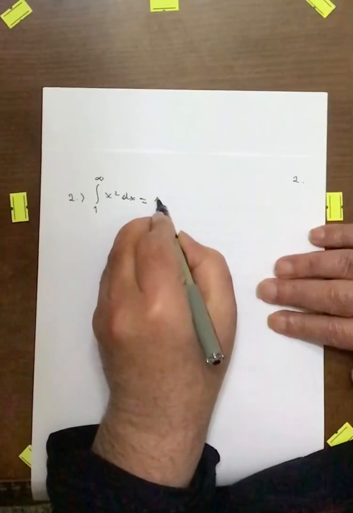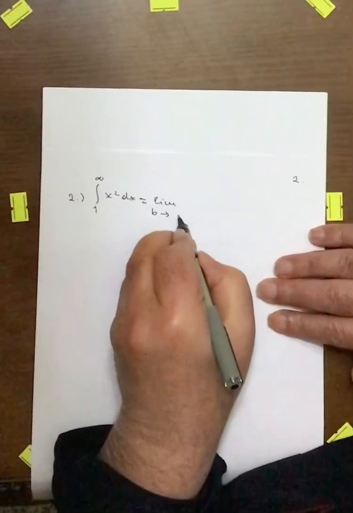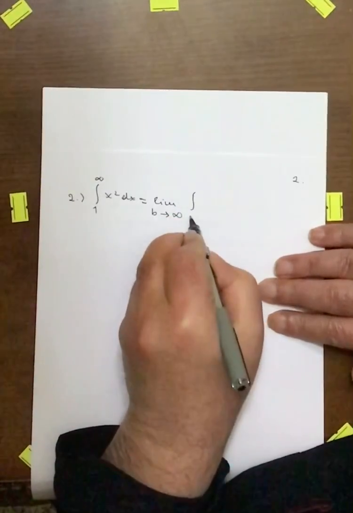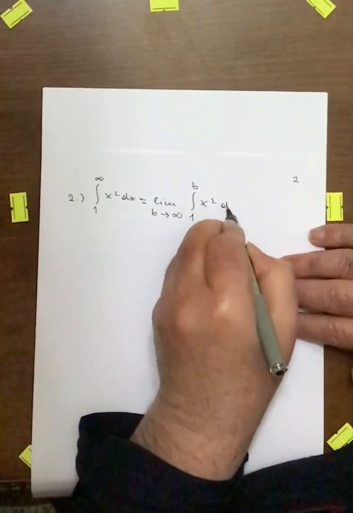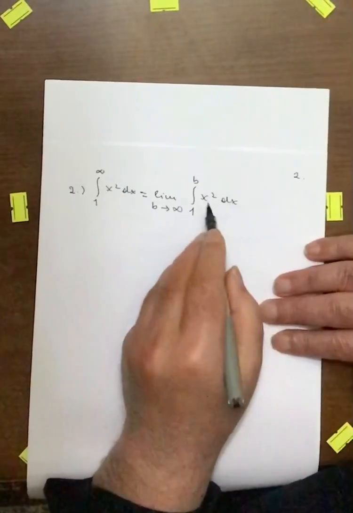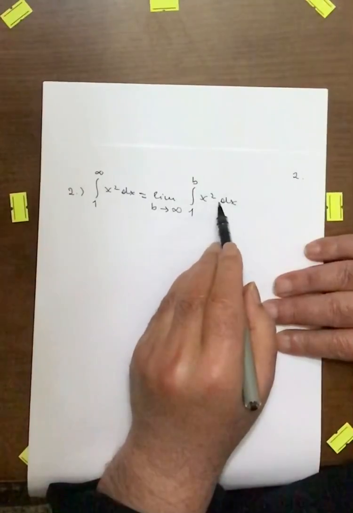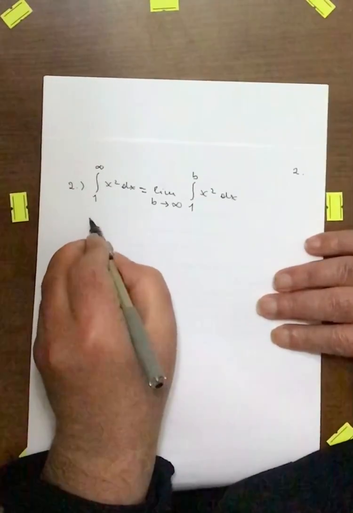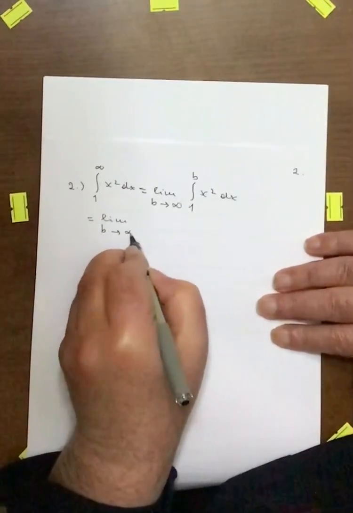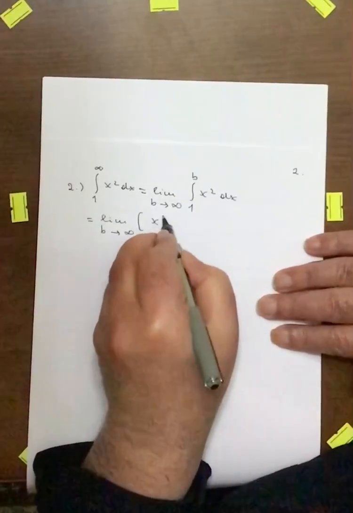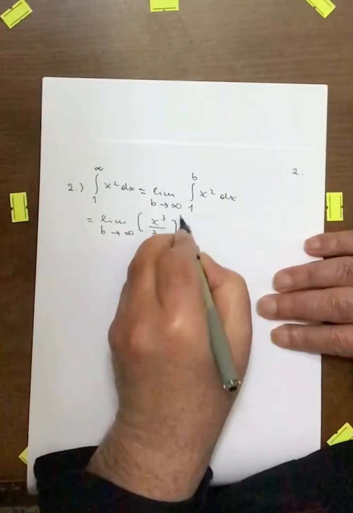We can write it as the limit as b approaches infinity of the integral from 1 to b of x square dx. Now we know how to calculate such an integral because x square is a polynomial, and then we can write the limit as b tends to infinity of x cube over 3 from 1 to b.